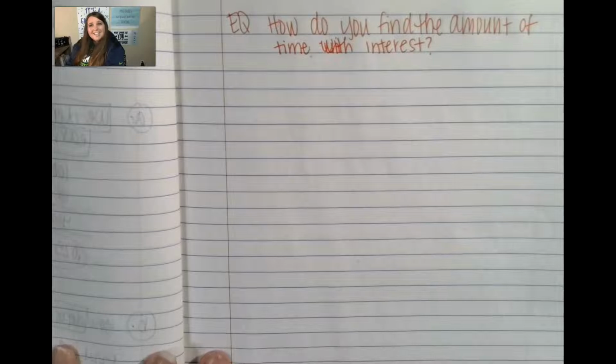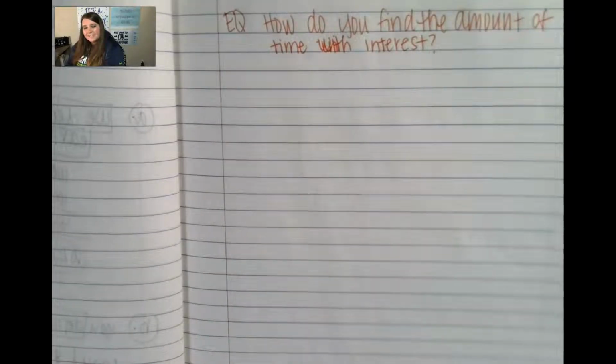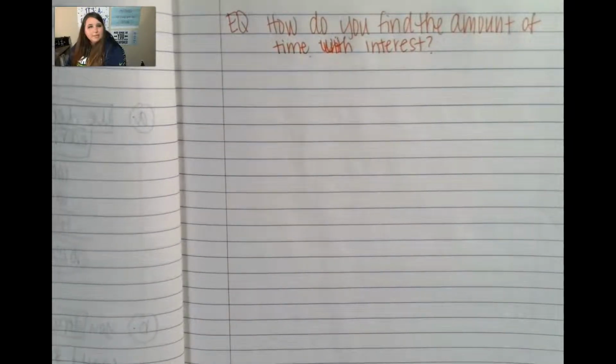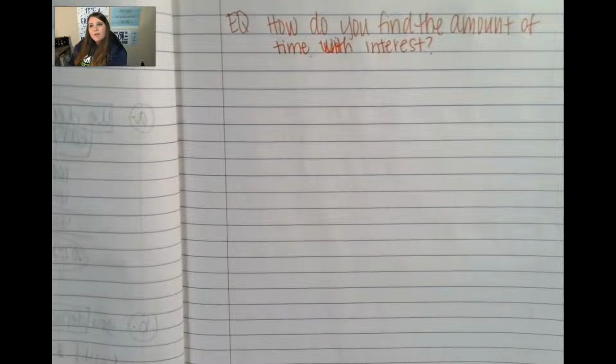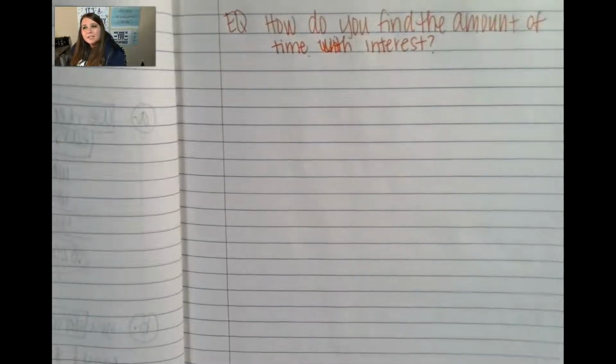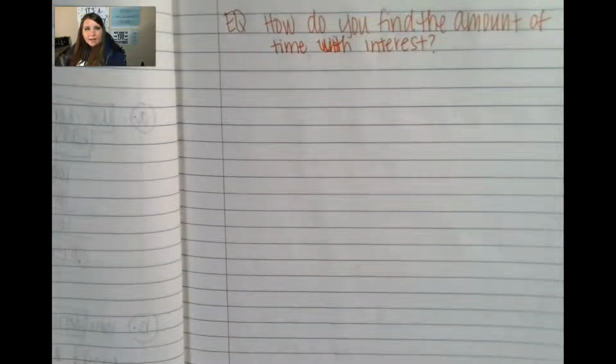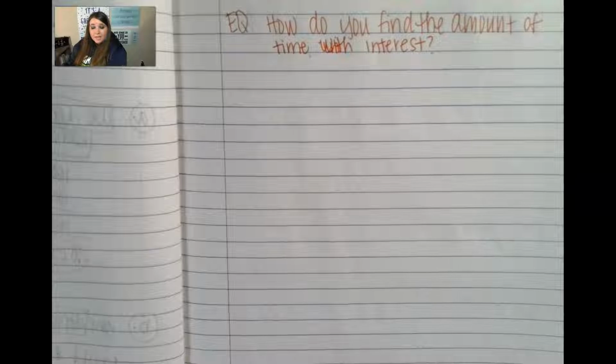Hi everyone! Today, this is our last lesson in our percents unit, and we are looking at finding the amount of time when we're using an interest rate.